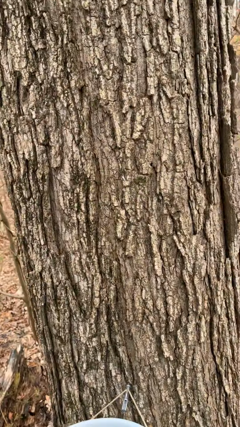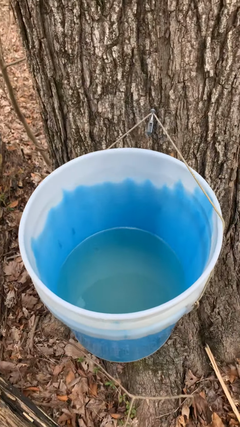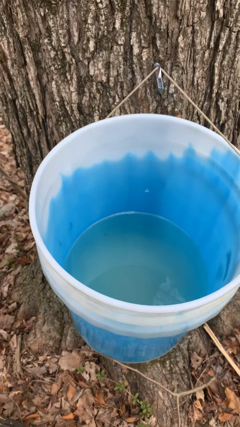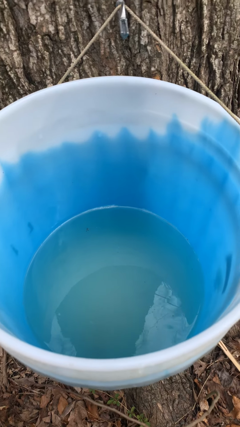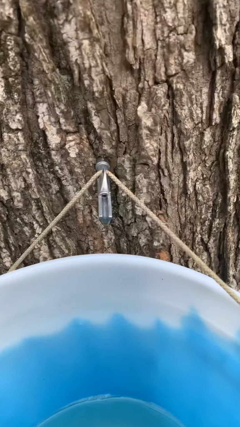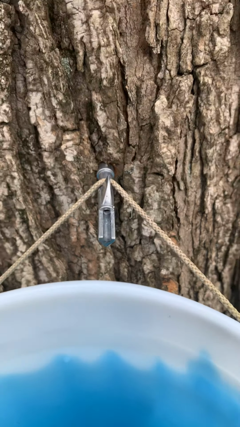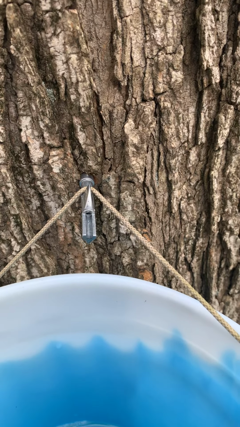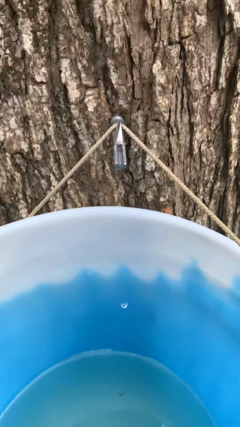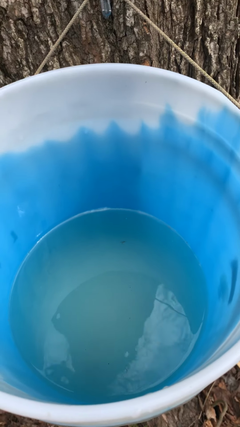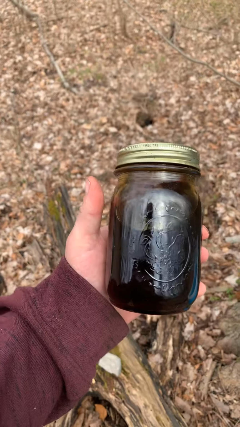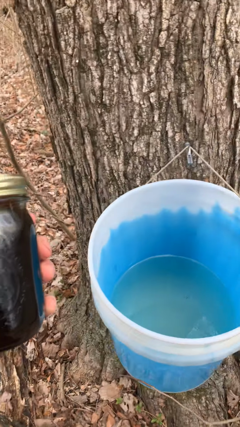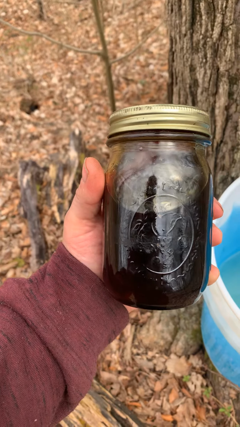All right, maple tree right there. Maple tree with a bucket. All that stuff inside, that's tree sap. Right there, running right out of there. So you drill a hole in it, you put a spigot in there, and the tree sap runs out. Pretty simple. But it don't look nothing like maple syrup. Because look, I got some maple syrup right there. So how do we go from this to this?